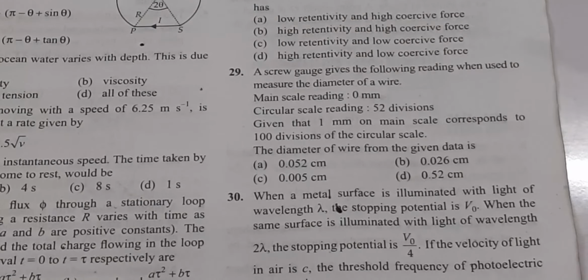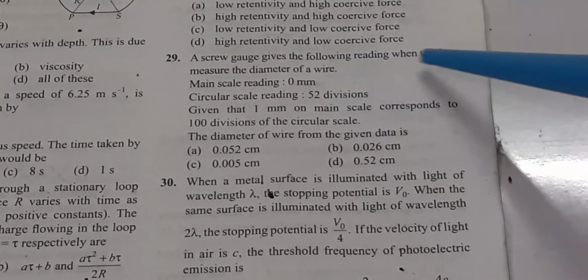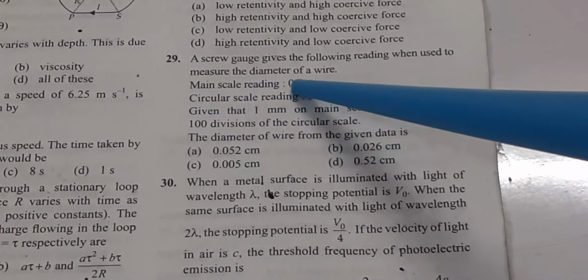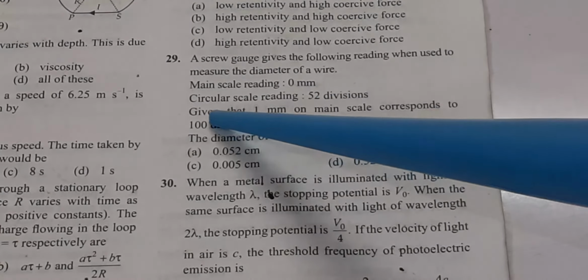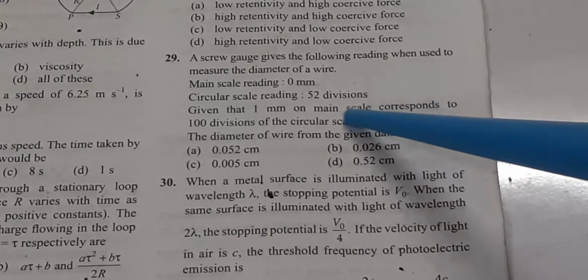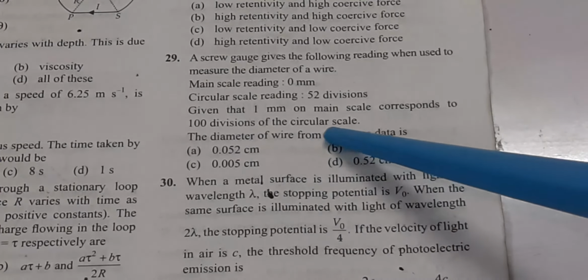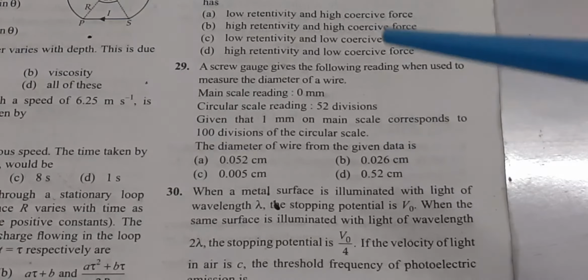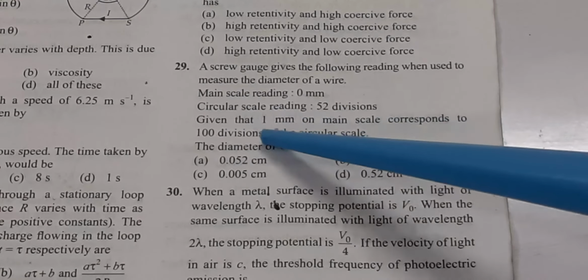A screw gauge gives the following reading when used to measure the diameter of a wire. Main scale reading is 0 millimeter, circular scale reading is 52 divisions, and 1 millimeter on the main scale corresponds to 100 divisions of the circular scale. That means the main scale has no divisions here, zero division.